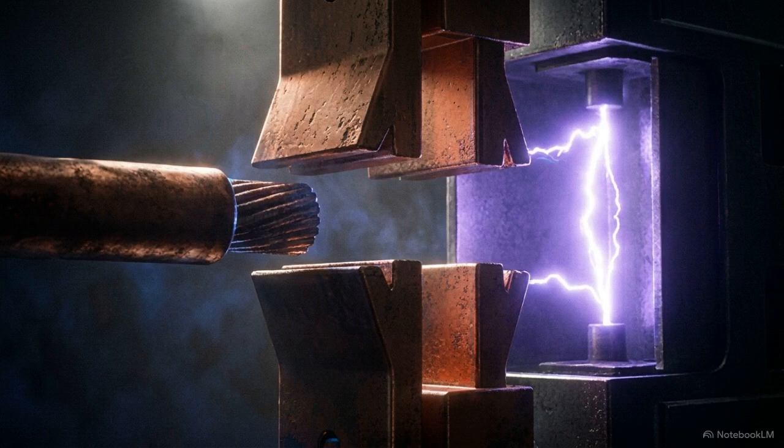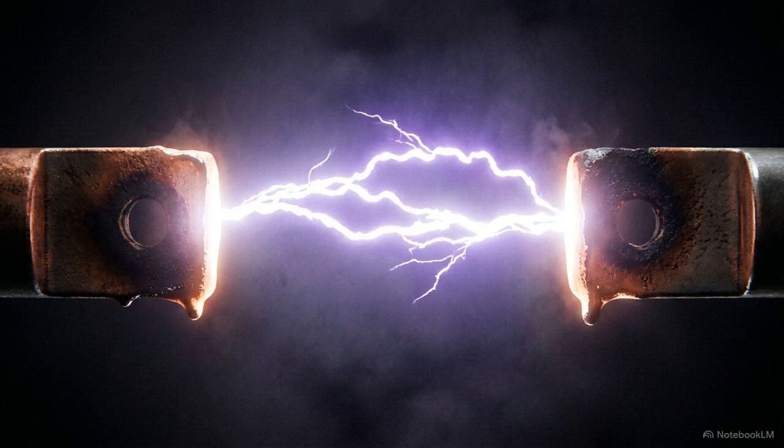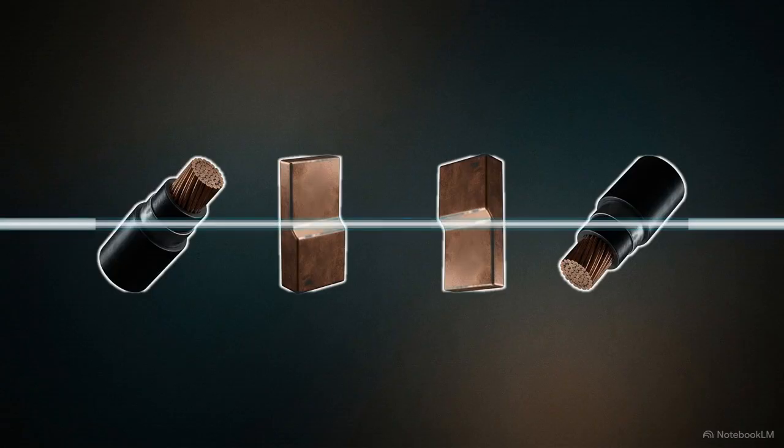Pulling the metal contacts apart doesn't immediately stop the electricity. The thousands of amps trying to cross that newly opened gap will instantly ionize the air, creating a deadly, superheated electrical arc. This animated diagram shows how engineers solve that problem.